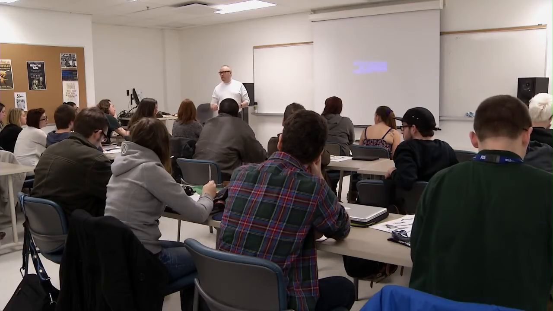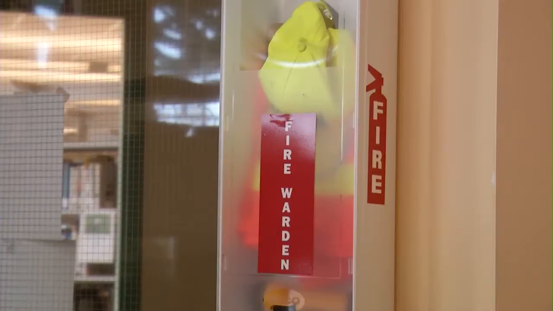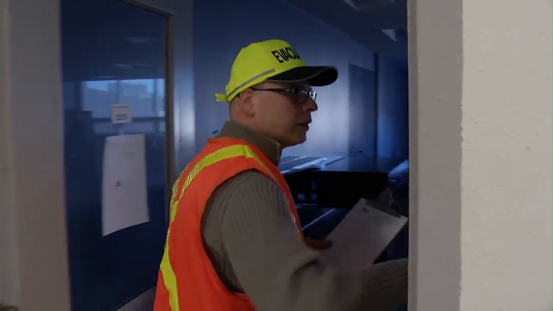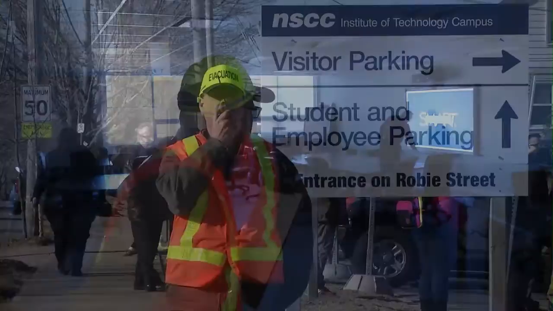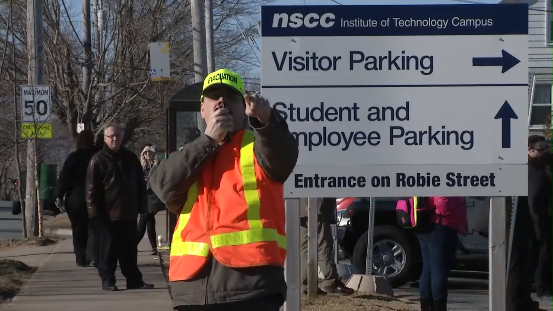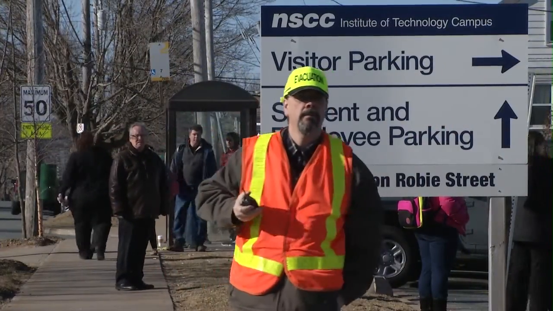Staff and students do have responsibilities during an emergency, first and foremost to yourself, to make sure that you are safe and that those around you are safe. As a student, follow the written safety instructions that are found in your classroom. We also have a fire warden system at NSCC. Fire wardens are identifiable by a yellow hat that says evacuation, and a safety vest. They'll have a flashlight and a clipboard. Those people are trained in emergency preparedness scenarios and will be able to assist you.